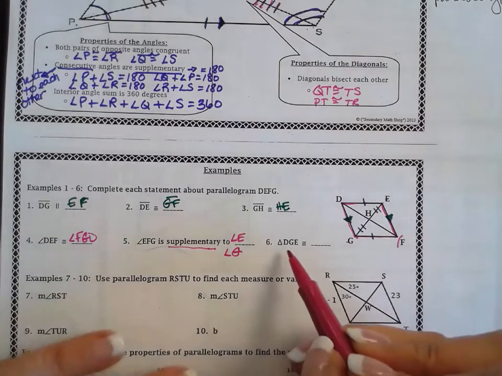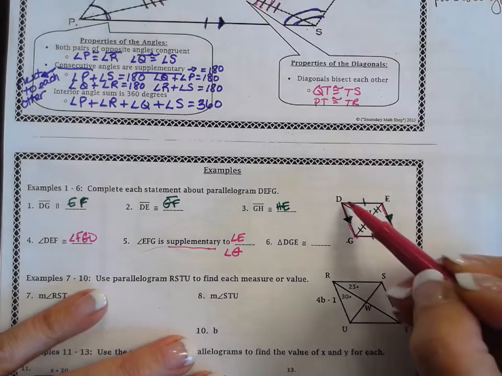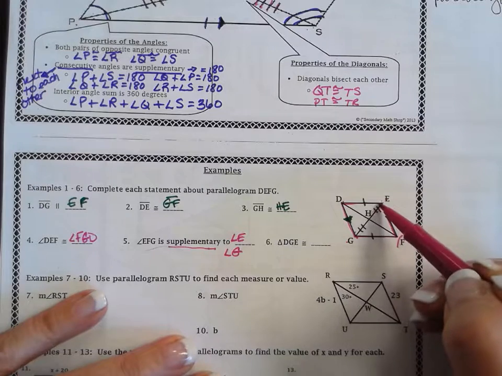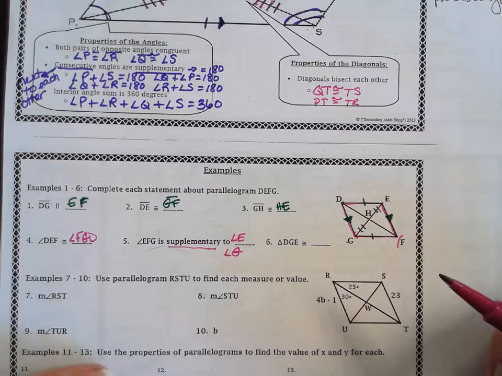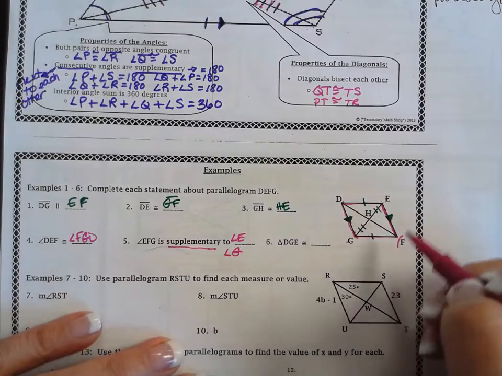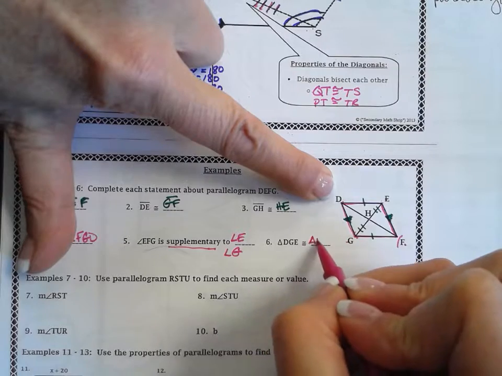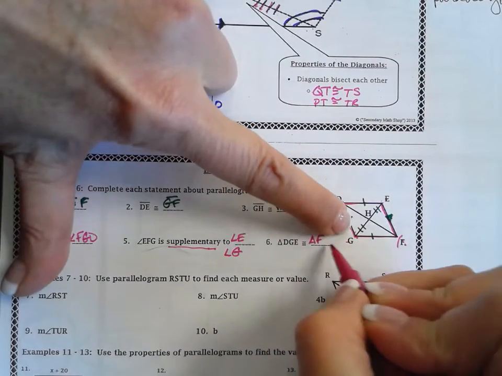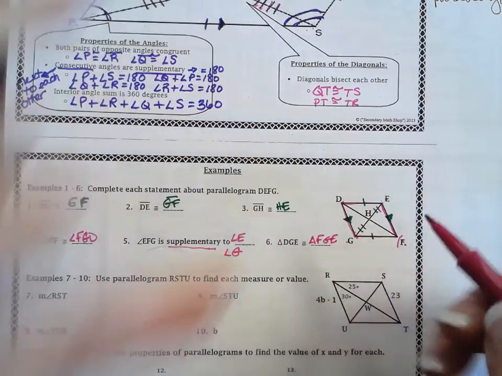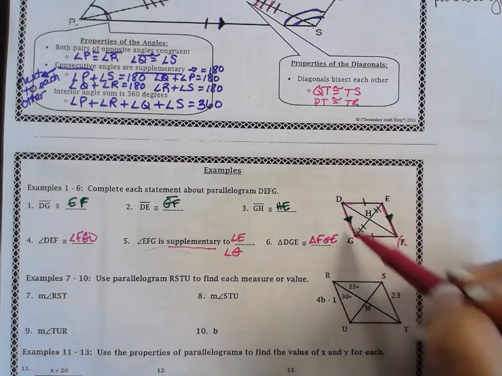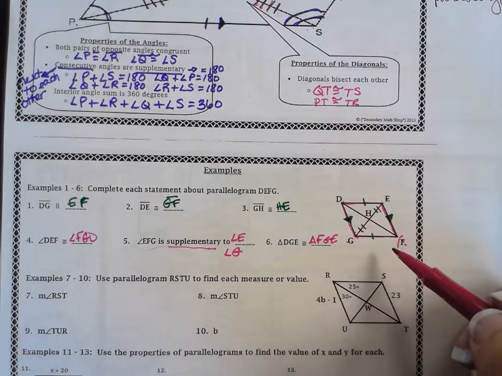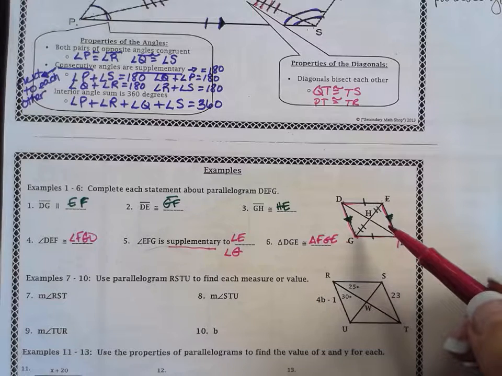Perfect. And triangle DGE is going to be congruent to which triangle? If we start at D, then we're going to have to start at F and then GE. How do we know that those triangles are going to be congruent? What theorem proves your triangle congruency?